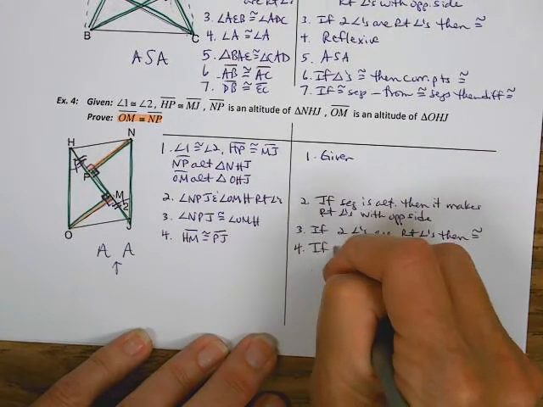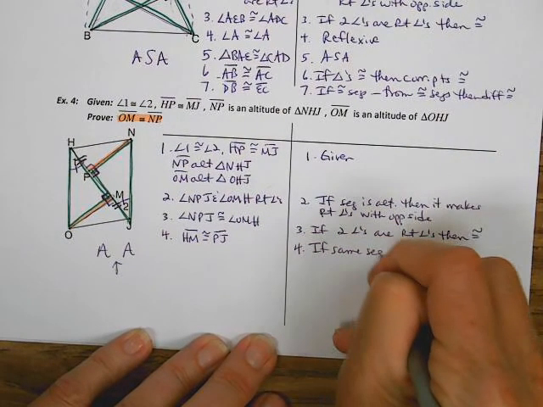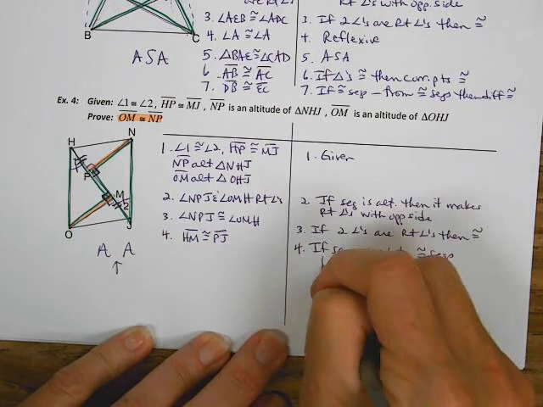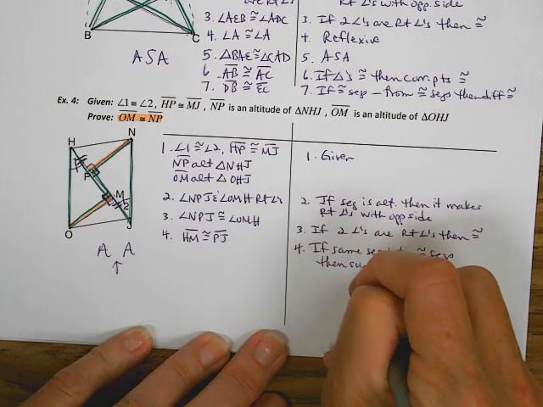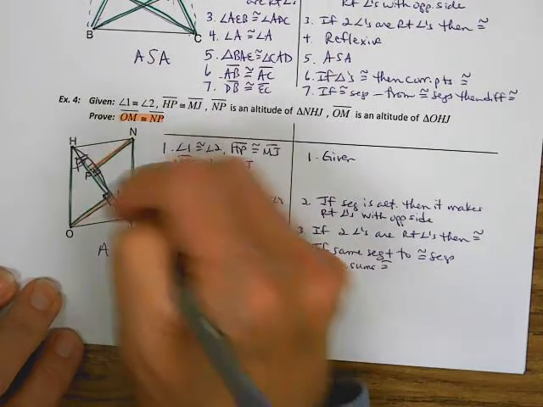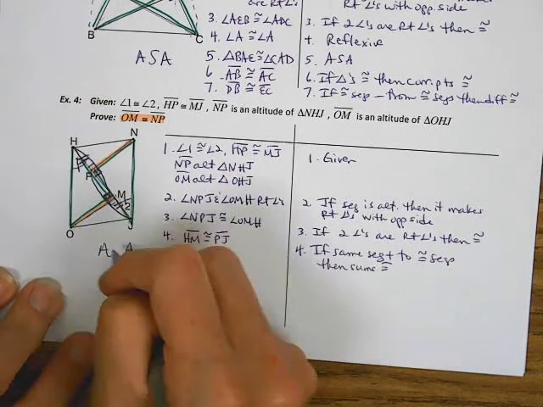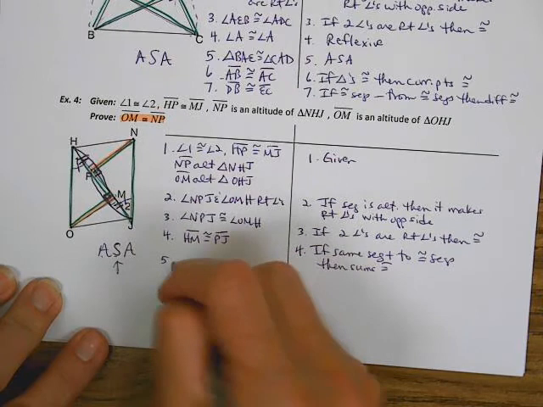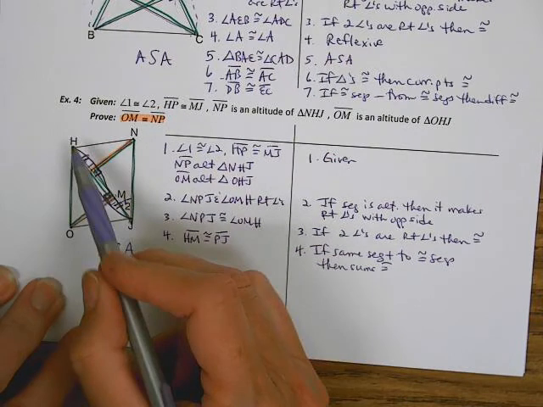That's if the same segment is added to congruent segments, then the sums are congruent. That gets me HM and PJ. That gets me the side. Now I have the side between the angles, so I can say triangle, if I call it HMO.